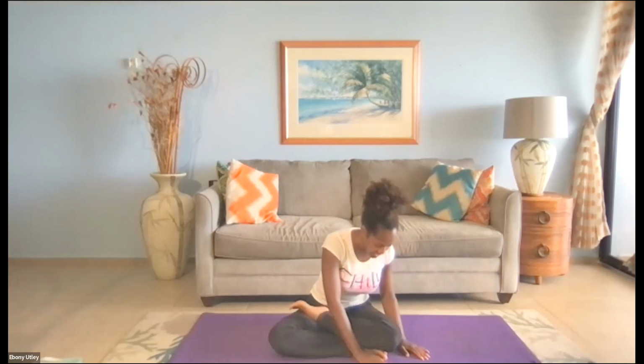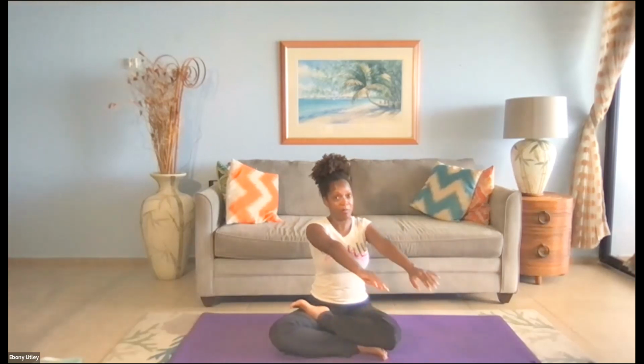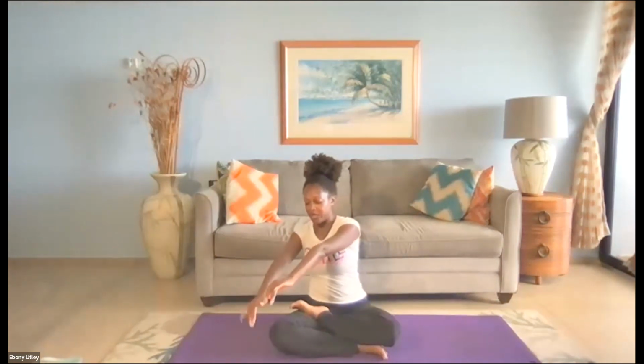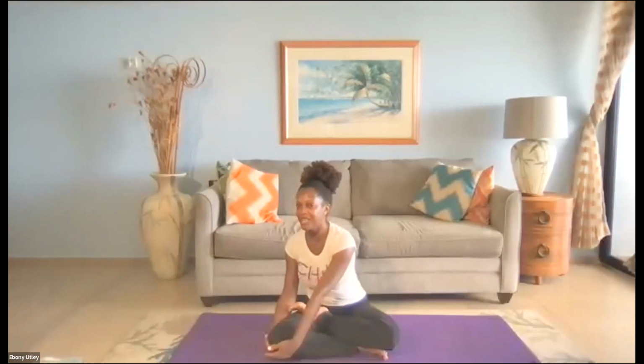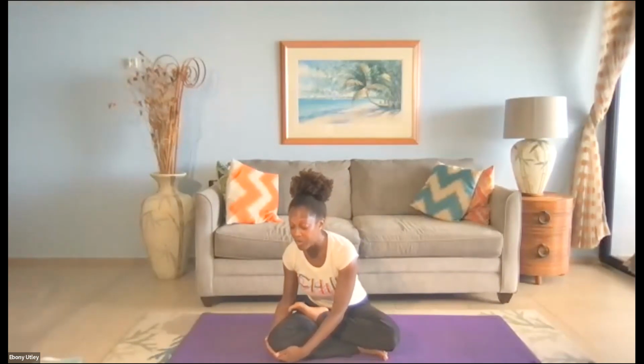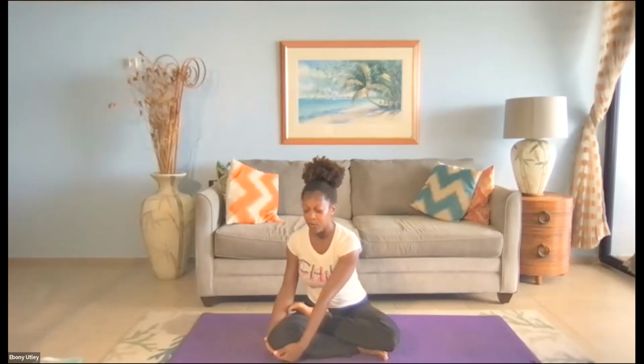When you're ready, inhale, rise, arms come back to shoulder height. As you exhale, rotate through center to the other side. You know what to do now. Right hand under the right knee, left hand on top. Inhale. And exhale. Maybe you fold a little, maybe you fold a lot. Maybe it's better for you just to not fold with your spine, but bring your chin to your chest.